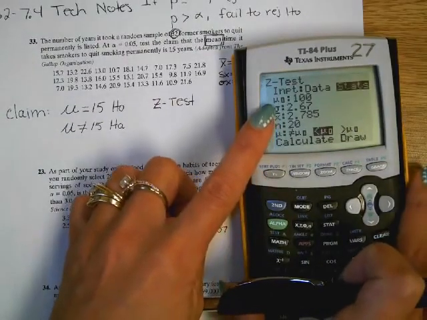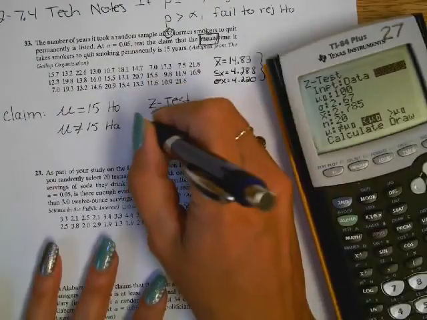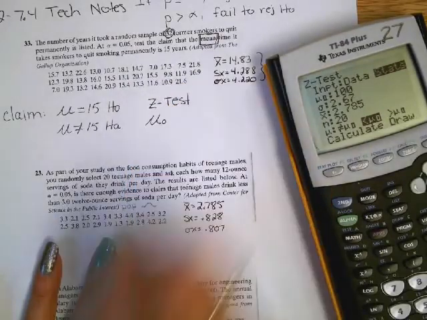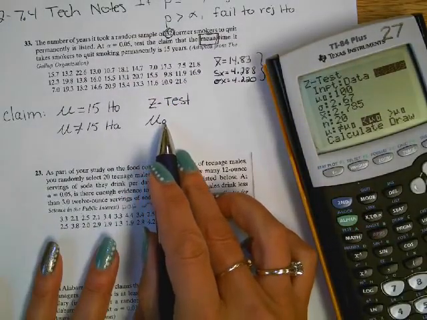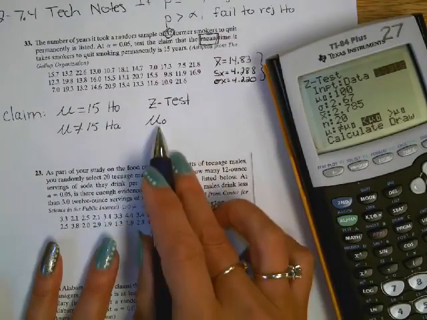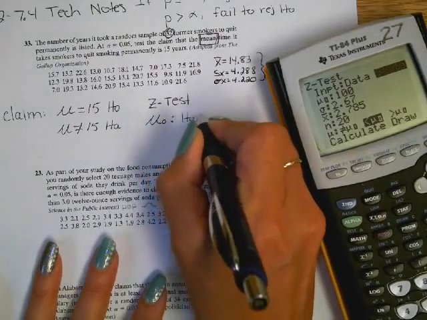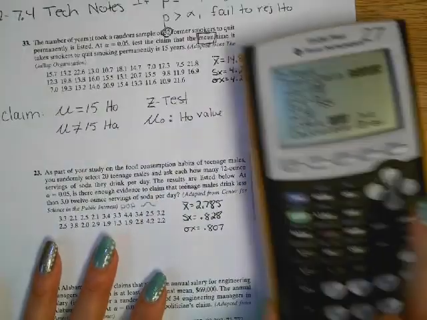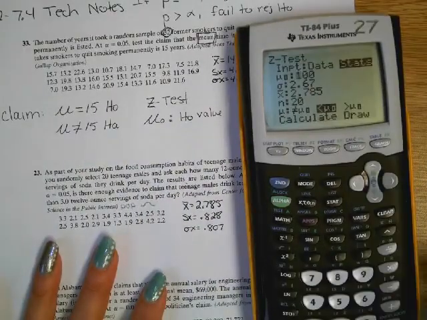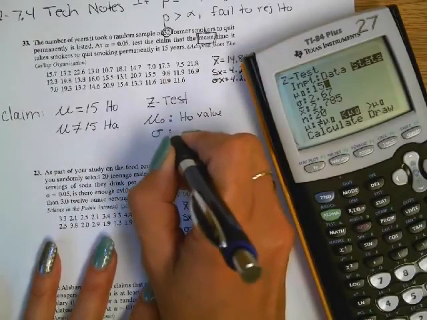So the very first thing you see is mu0. What do you think that means? Where else have you seen that 0 before? In the H0. So this is asking for the H0 value. So in this case, what number are we going to put in there? 15.